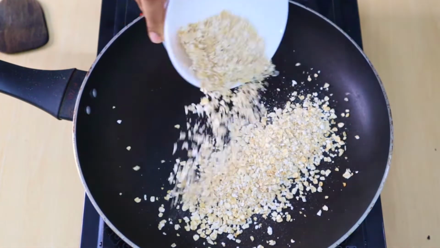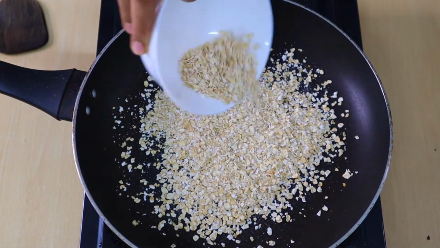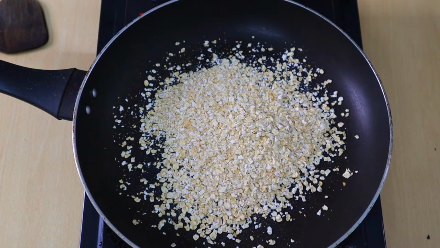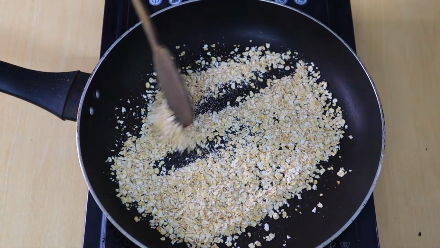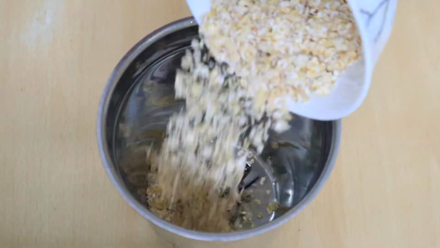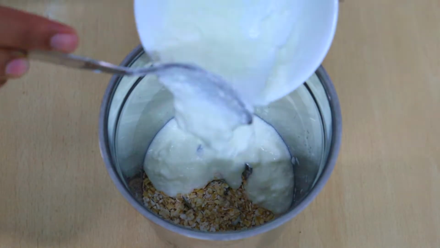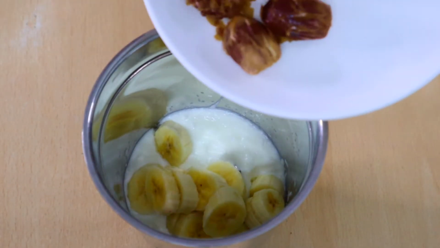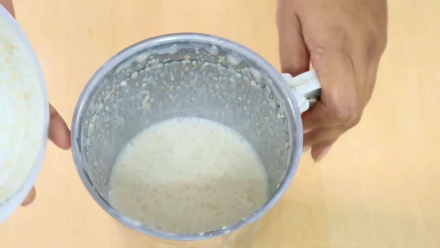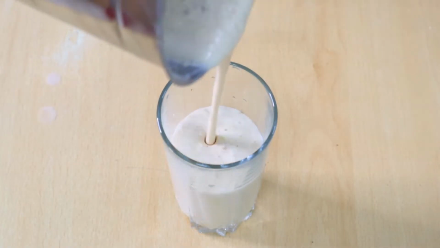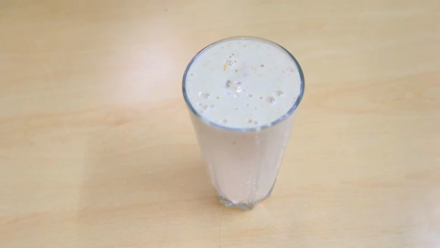As I am using instant oats, at first I will need to dry roast the oats for 2 minutes before adding it to the smoothie. If you are using rolled oats, then this process is not necessary. So after roasting, now just take a blender and add all the ingredients along with 1 cup of water and just blend it together, and your smoothie is ready. This smoothie is nutritious, very filling and also super easy to make.